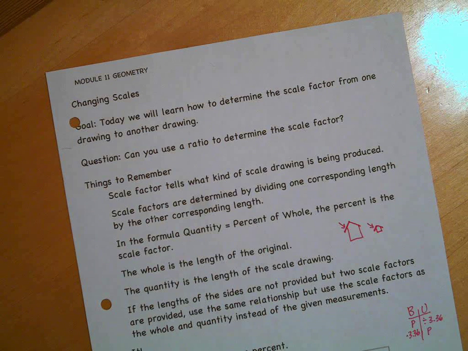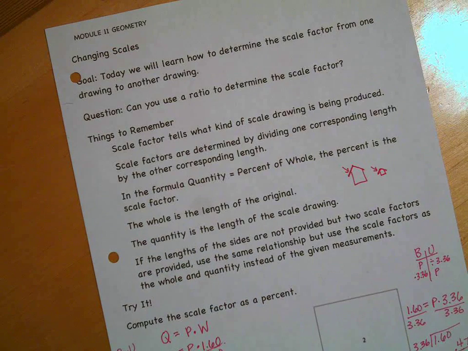So going back to our goal today, we will learn how to determine the scale factor from one drawing to another drawing, which is what we just did. And then the question that we asked was, can you use a ratio to determine the scale factor? And the answer to that question is absolutely, because if you remember, finding a ratio, you just take one value and divide it by the other.